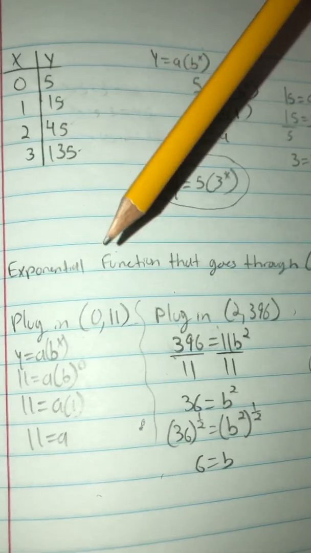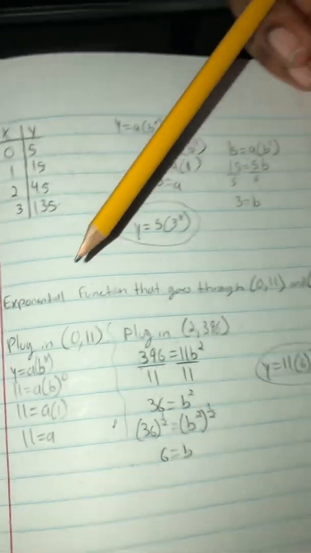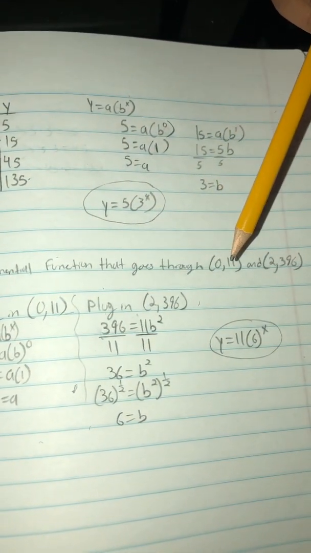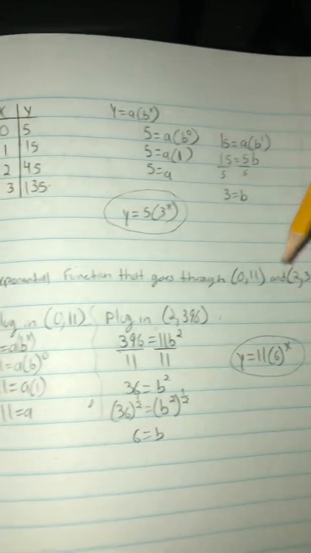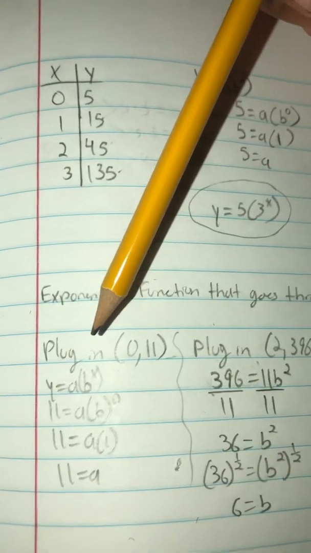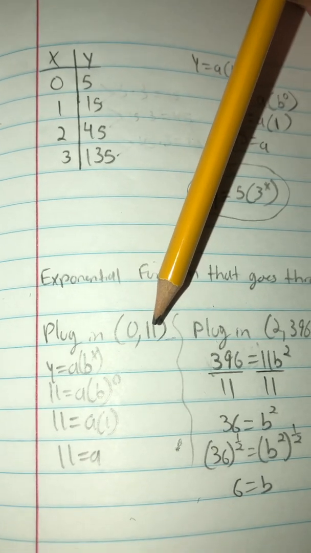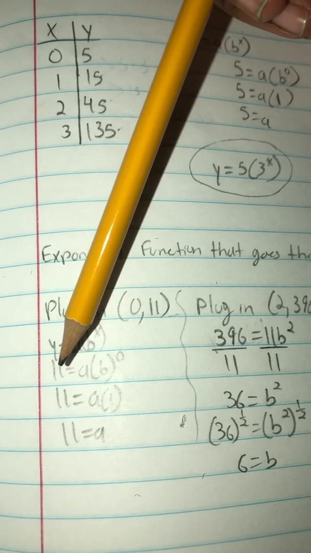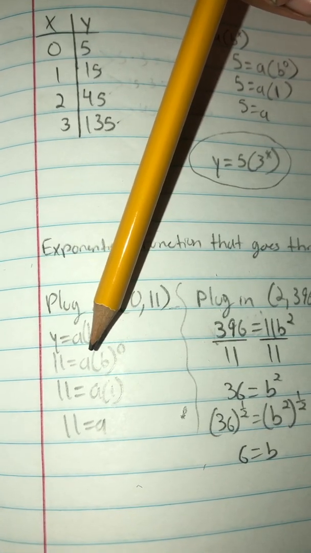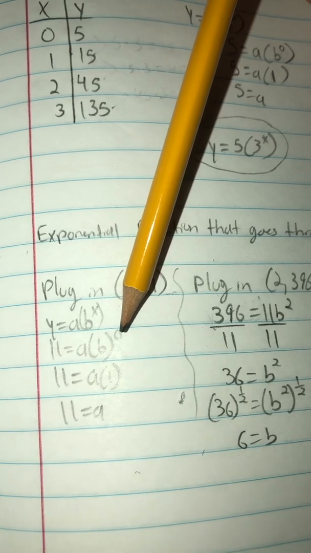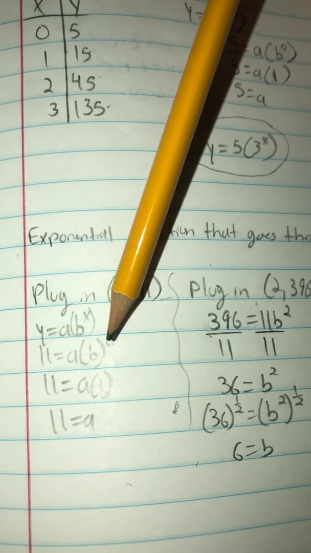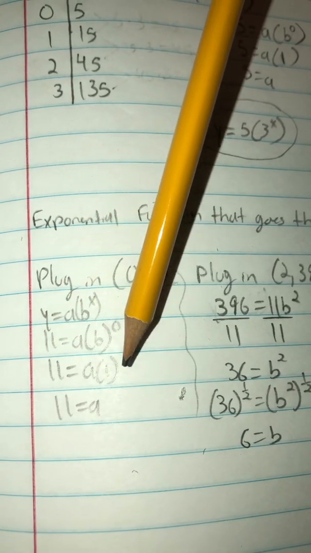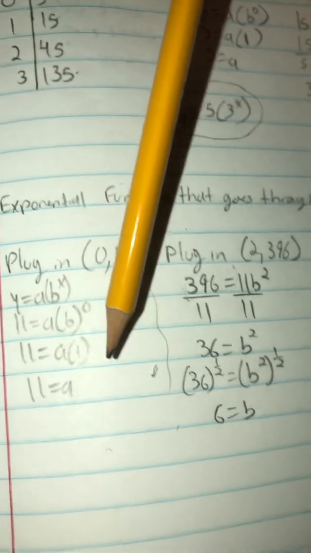Now we're going to do getting an exponential function that goes through 0, 11 and 2, 396. So what we're going to do first is plug in 0 and 11 into our equation to get a. So we have 11 equals a times b to the 0 power. And as I said before, anything to the 0 power equals 1. So we have 11 equals a times 1, which gives us 11 equals a.